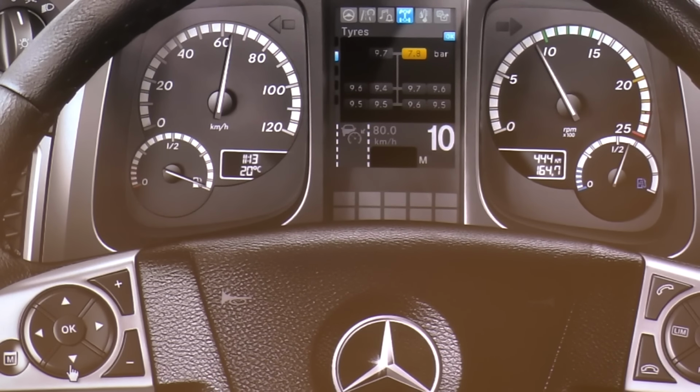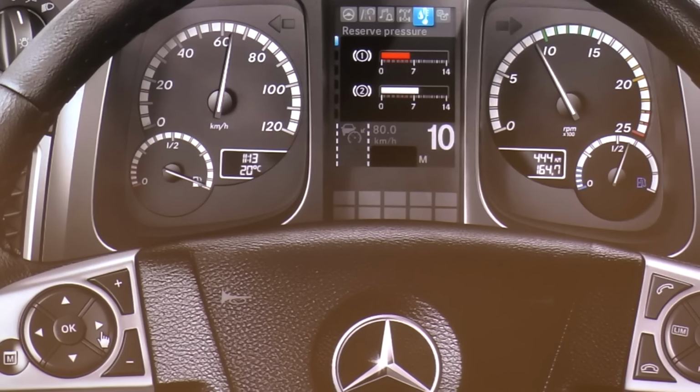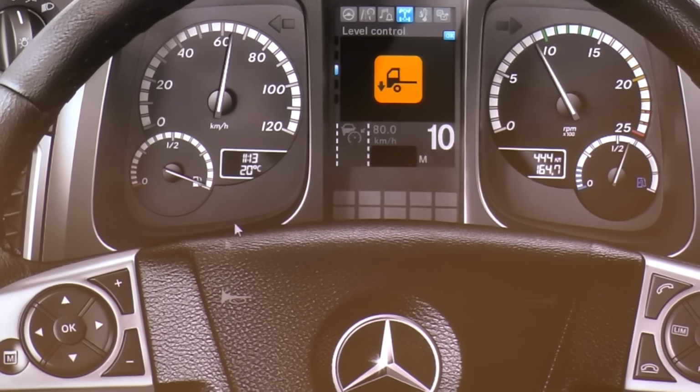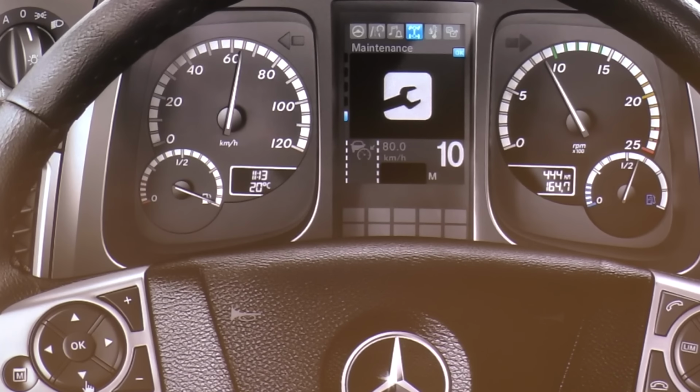If the truck is fitted with tyre pressure monitoring, it'll also show you the tyre pressures of the truck. Level control, so this function is obviously for the rear suspension, and it tells you whether the rear suspension, or if it's air suspension all around, whether the truck's lowered, raised or sitting in its neutral position. Trailer function, if you have a smart trailer connected to the truck, you can also get a lot of these same readings displaying on the dash if your trailer is suitable for it.